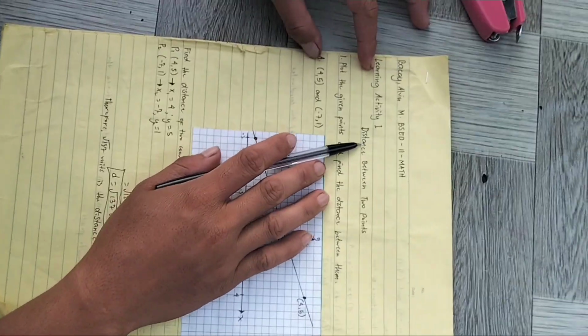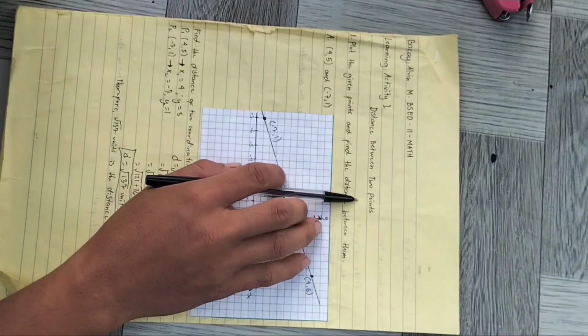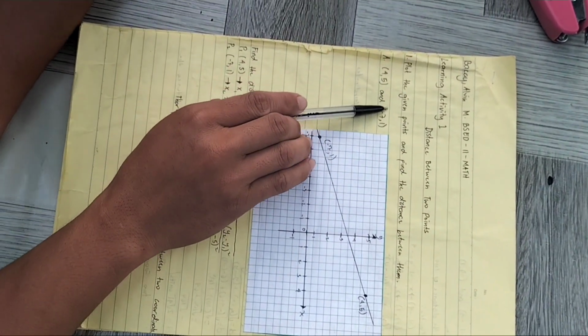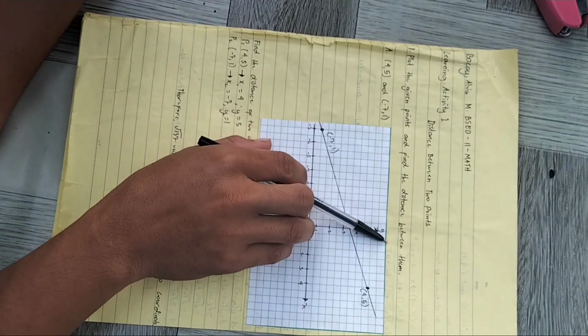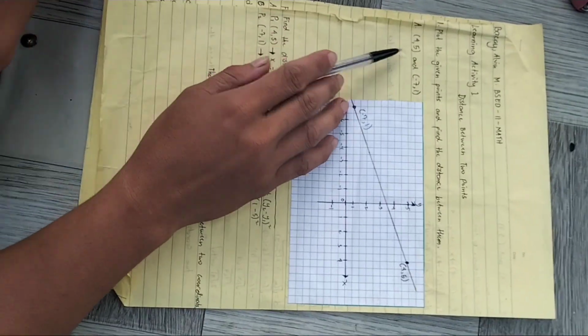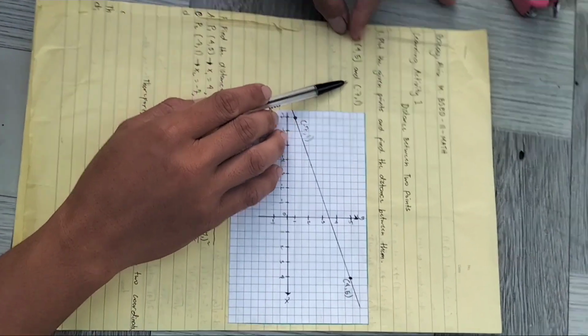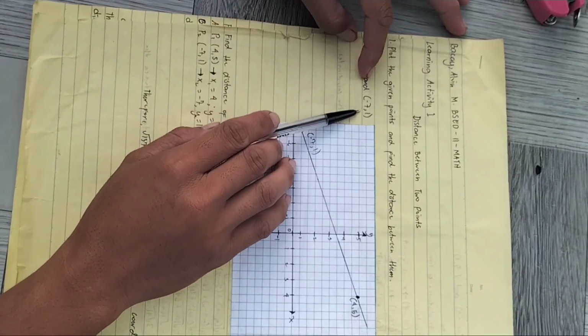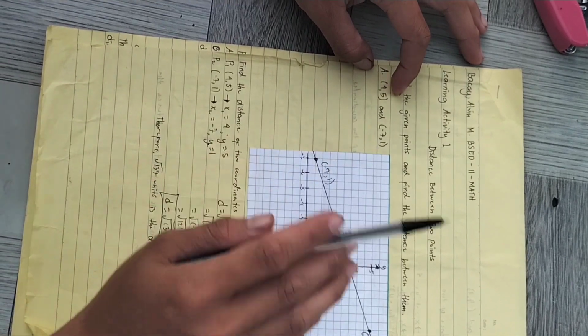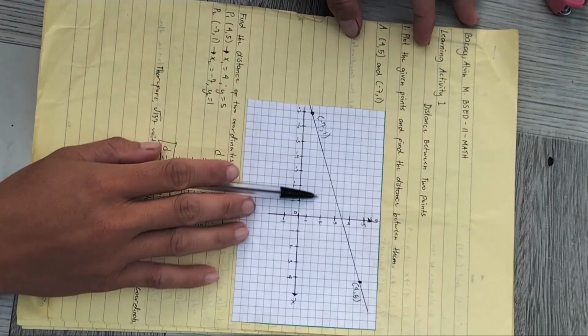Learning activity 1. Distance between 2 points. Number 1. Plot the given points and find the distance between them. A. Ordered pair of 4 and 5 and ordered pair of negative 7 and 1. So this is the graph.